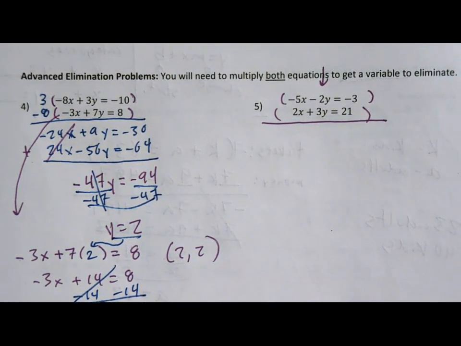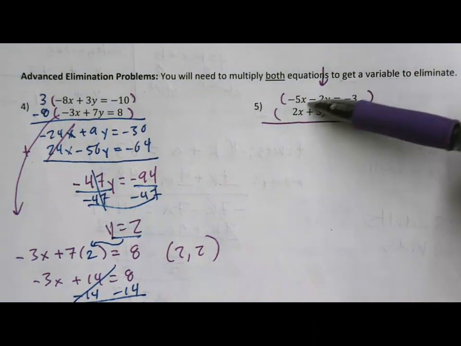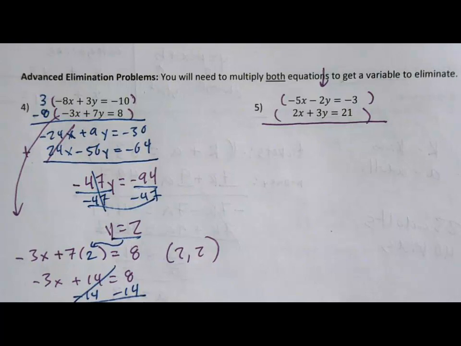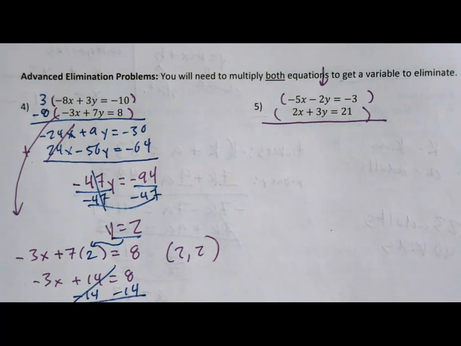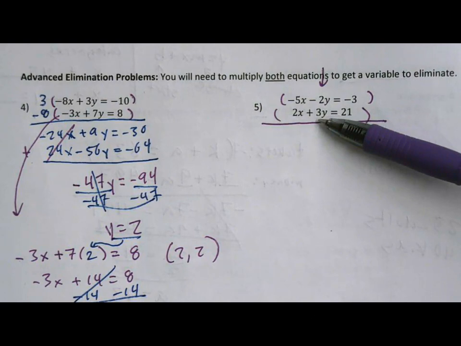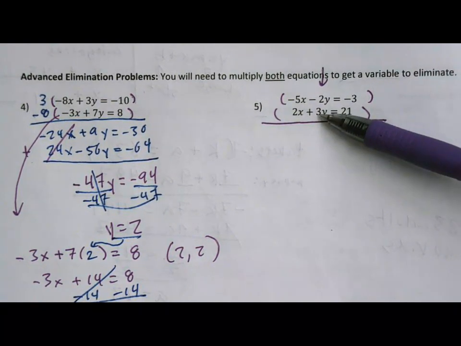When you're looking at this negative 2y and this 3y, what do you think you can turn both a negative 2 and a 3 into? You thinking about making some 6y's? We want one of them to be negative and one of them to be positive. Should we just go ahead and leave the top one negative and make the bottom one positive? That would be the easiest way, right?